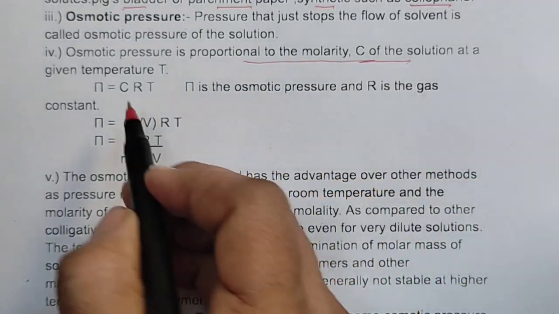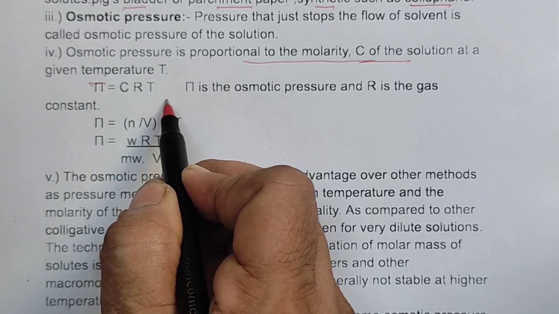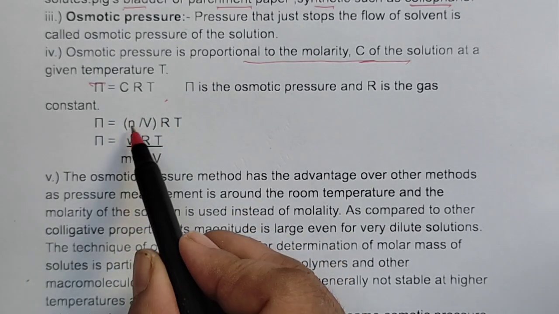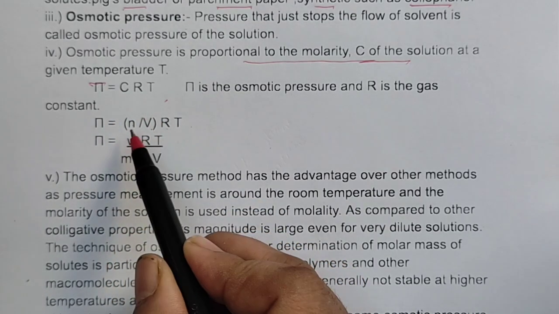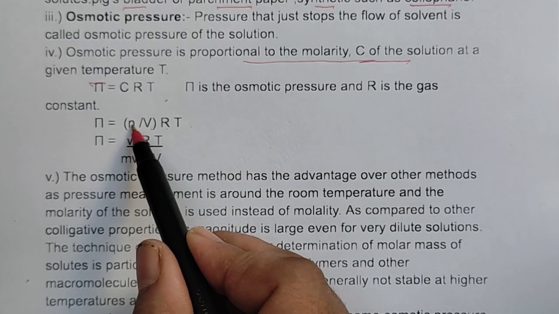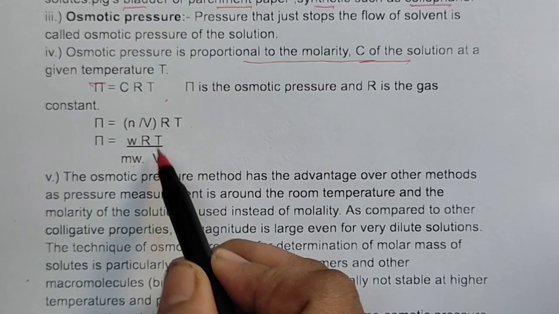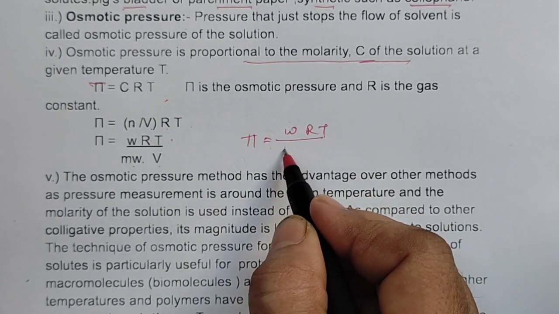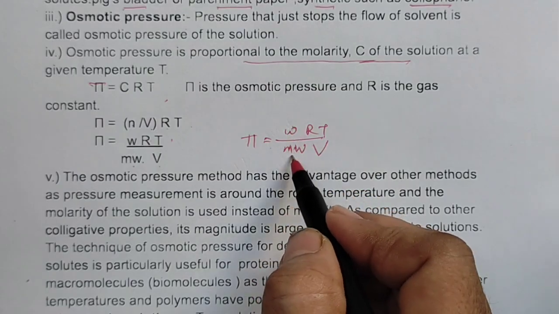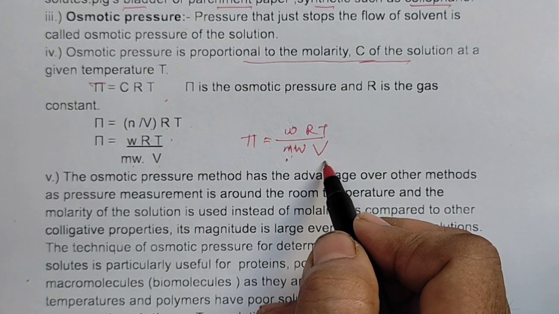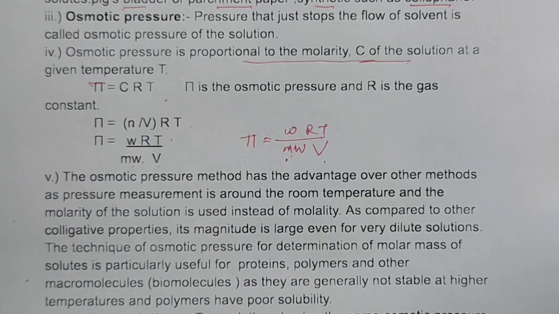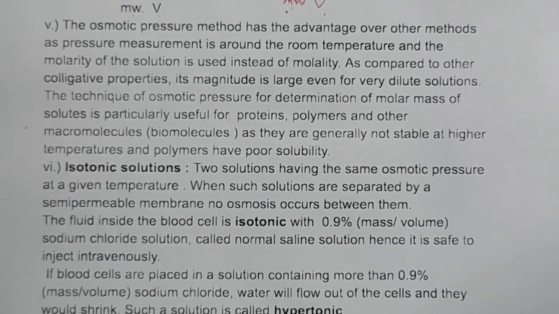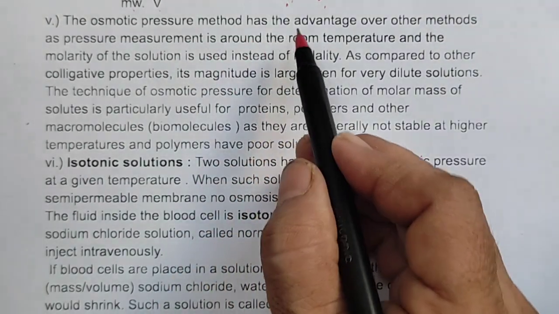We give the formula as pi is equal to CRT. C is concentration, so we can open up concentration as molarity, basically number of moles by volume, RT. Number of moles further expanded, so we get weight by molecular weight, V and RT. So you have this formula, pi is equal to WRT by molecular weight of the solute into volume. So this is number of moles of solute, which divided by volume becomes solution concentration.